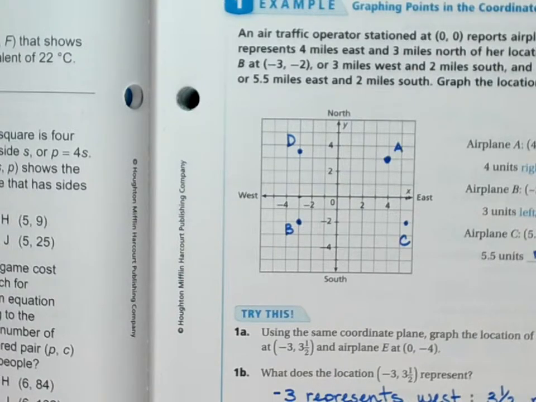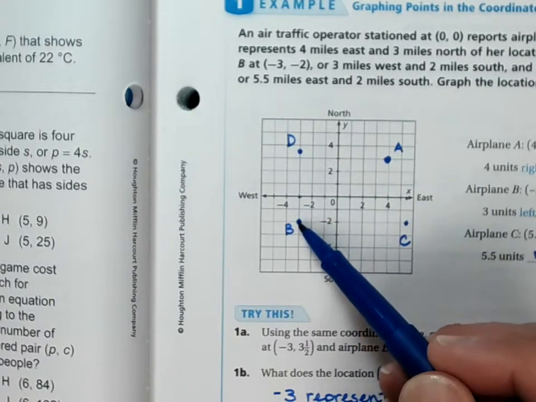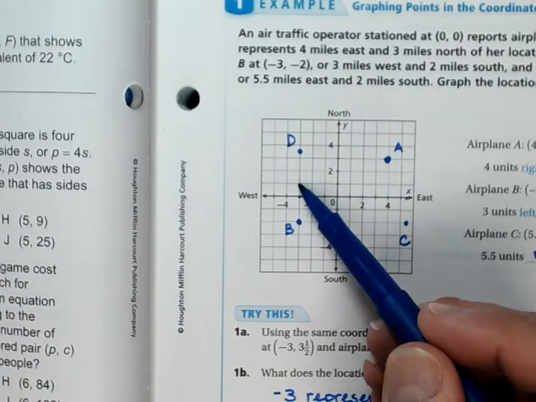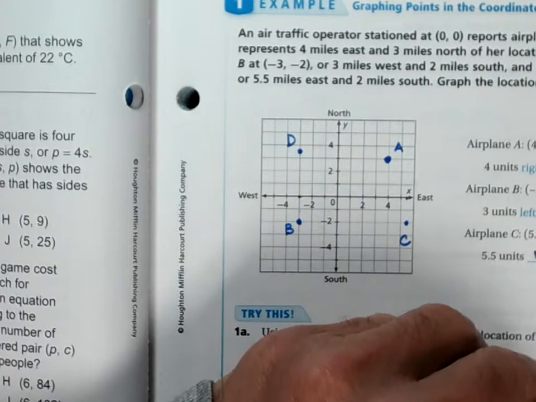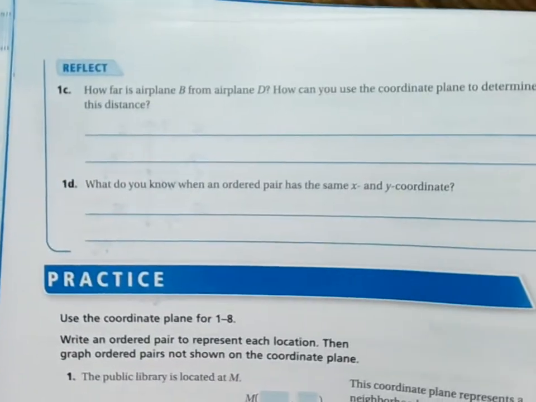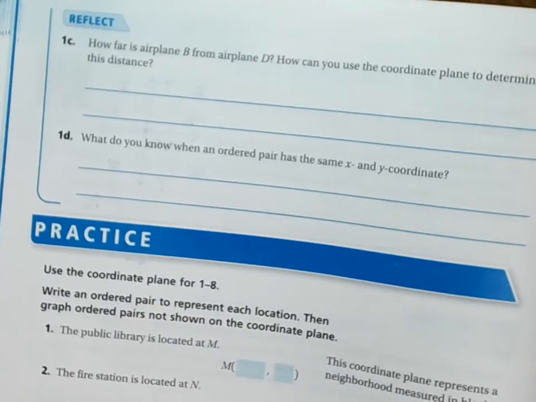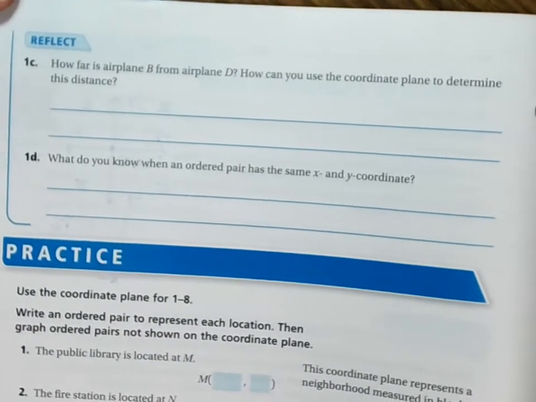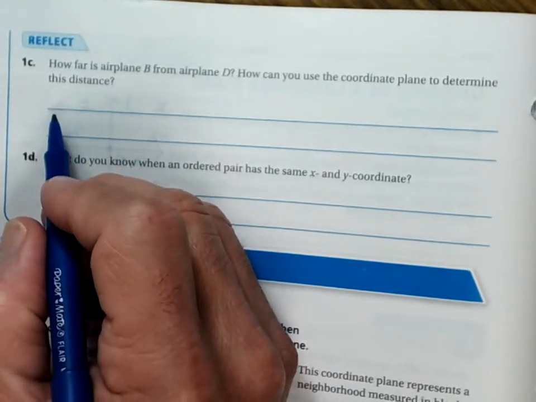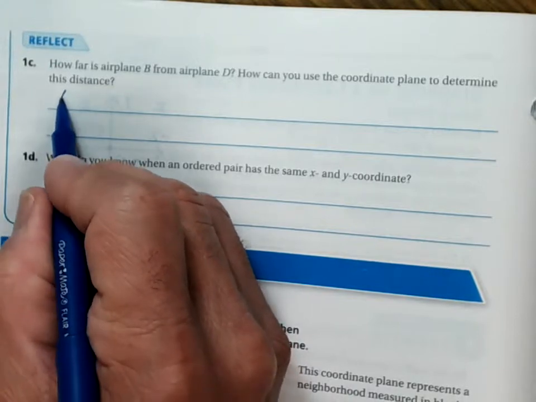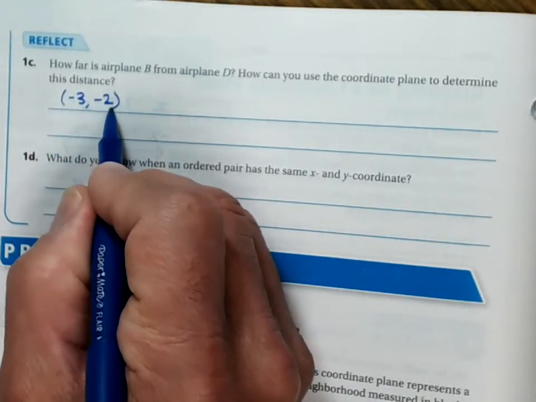So you might be thinking counting. Some of you might be thinking, well, let's count. 1, 2, 3, 4, 5.5. It's not a bad way to go. So that is an option. So the coordinates of B are -3, -2.